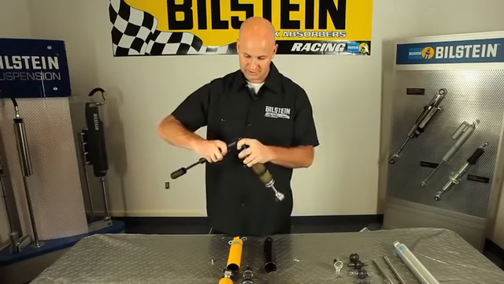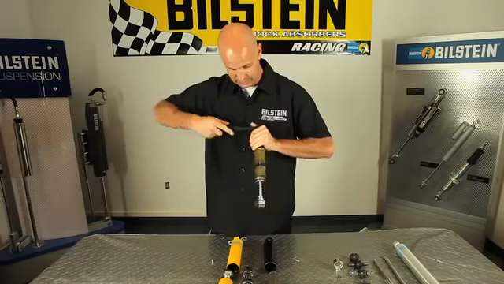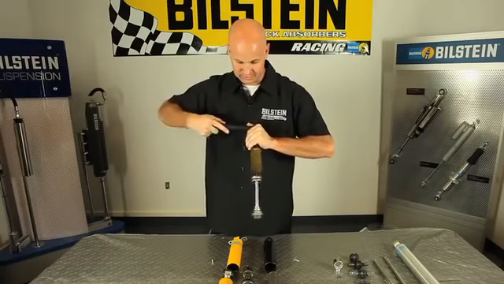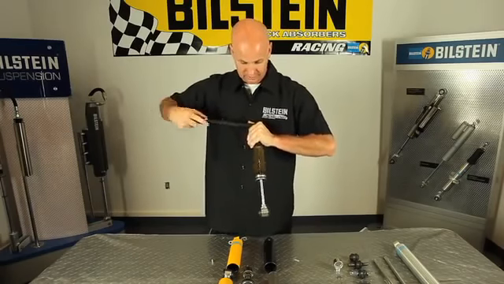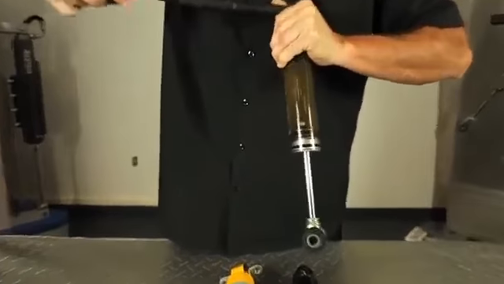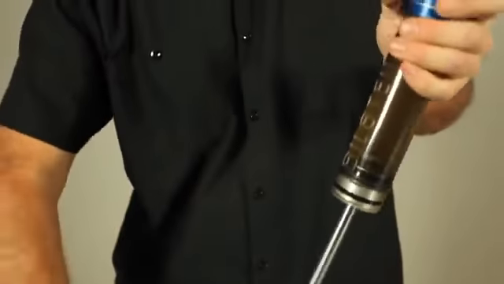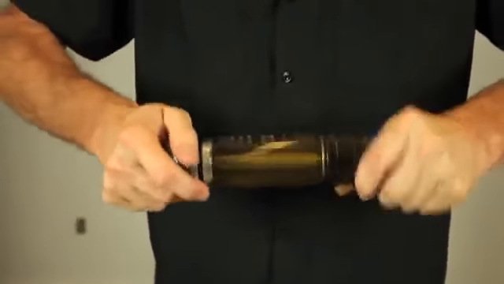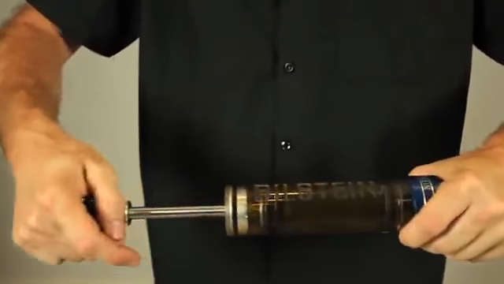Now, if I pump this up, you can see how quickly the cavitation goes away. In this demonstration, I'm using air; in the BILSTEIN shock absorbers, we use nitrogen gas. And you can see as I cycle it a few times, the air bubbles essentially go away.